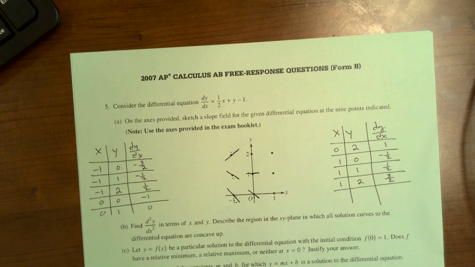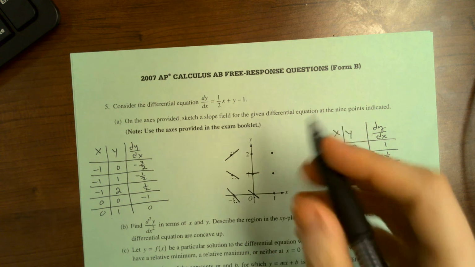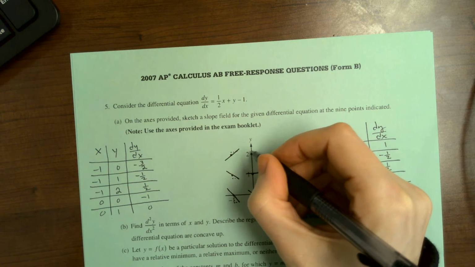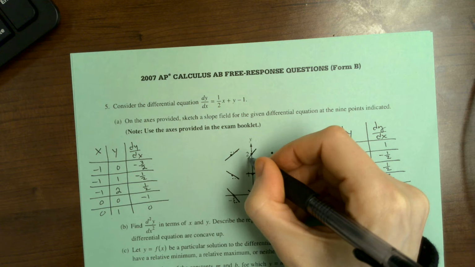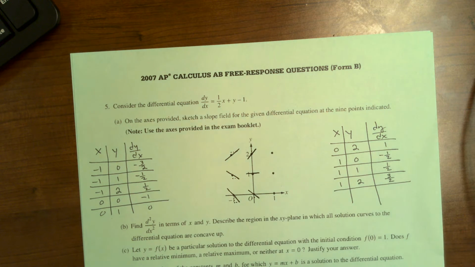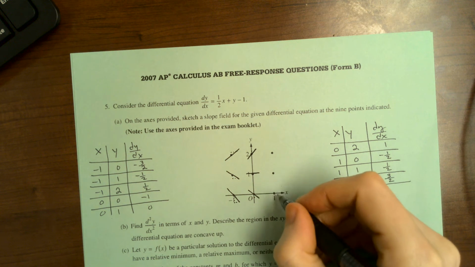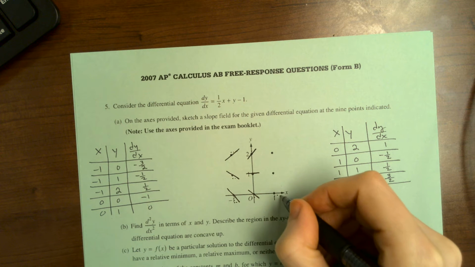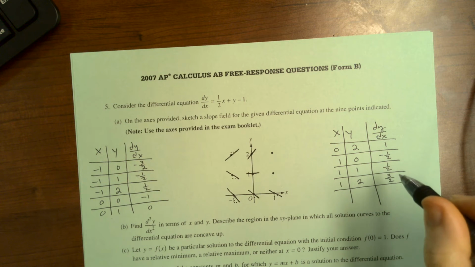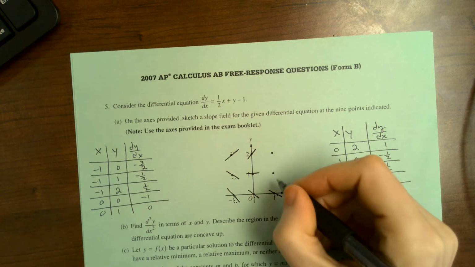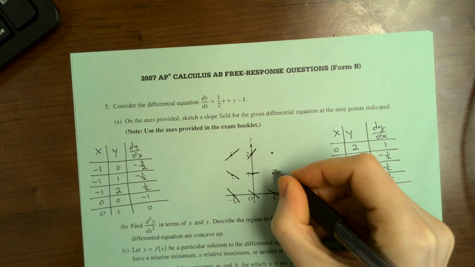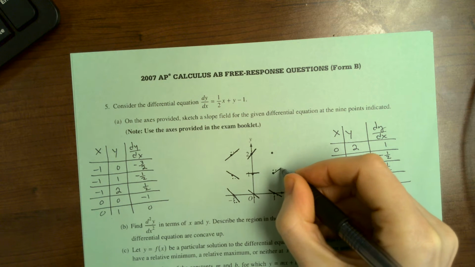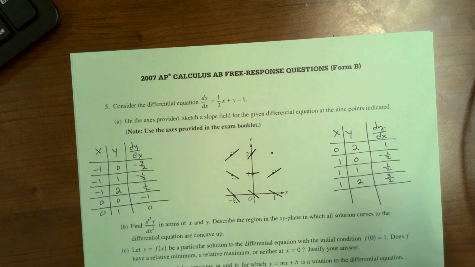And then at 0, 1, I had that slope of 0. At 0, 2, I have a slope of 1, up 1, right 1. And then at 1, 0, -1/2, down 1, right 2, about that. 1, 1 is +1/2, up 1, right 2.